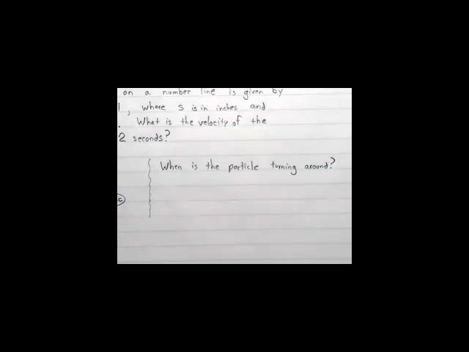When is the particle turning around? When does it change directions? Think about this. We've got this little particle on this number line. Just visualize your number line. It can only go one of 2 directions. It can either go to the right or it can go to the left, and it's going back and forth.